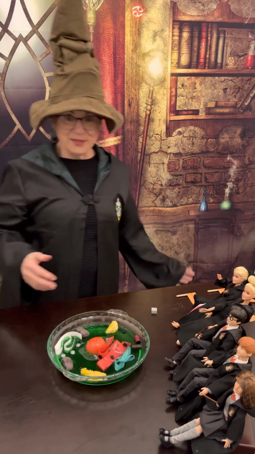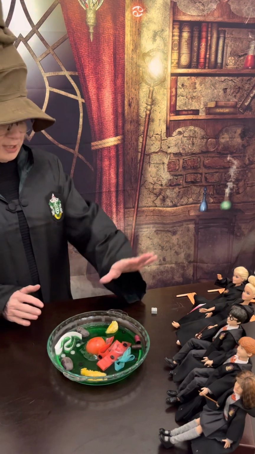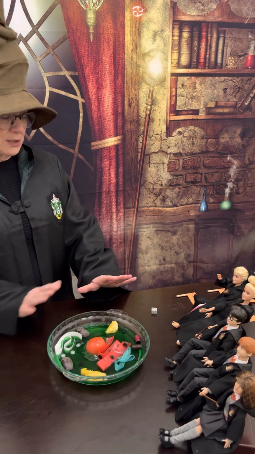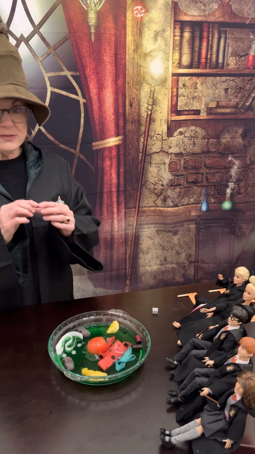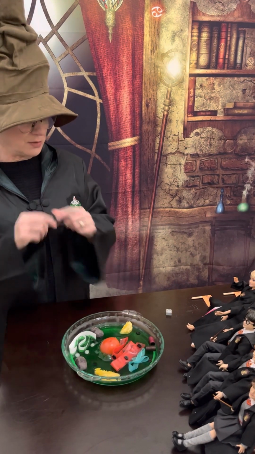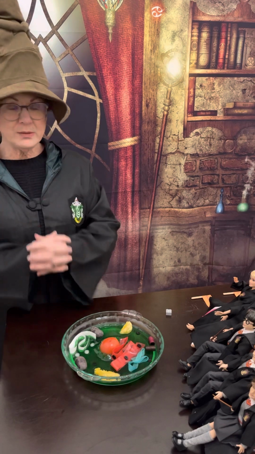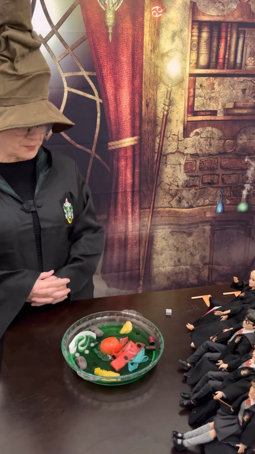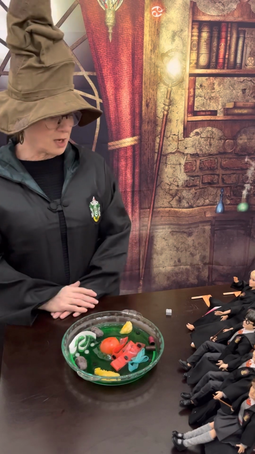This is the cell. No, Harry, it's not the same kind of cell that Sirius Black was in, but it is just a small space. First scientists that saw cells named them that because they were just small spaces. So this is your building block of life.